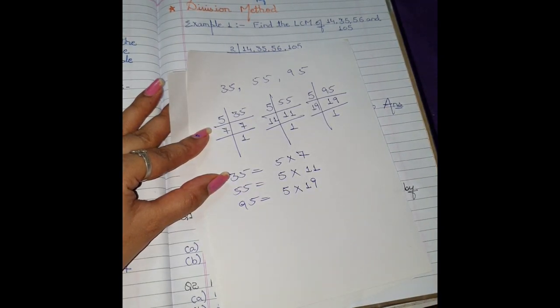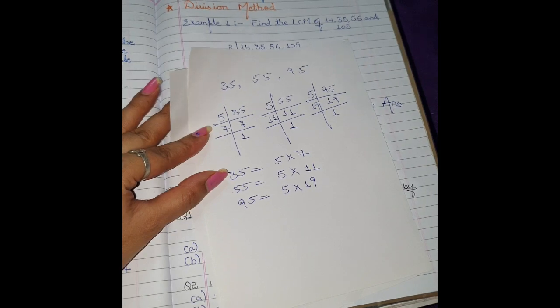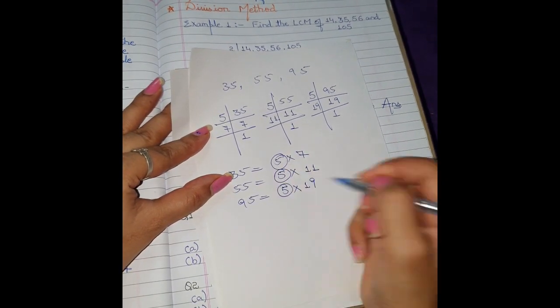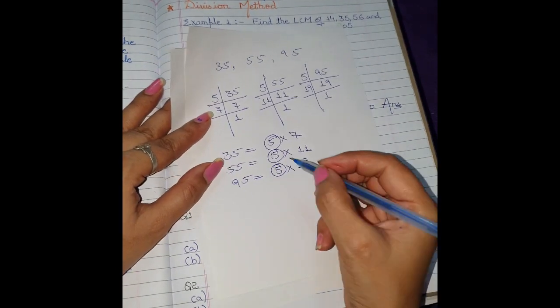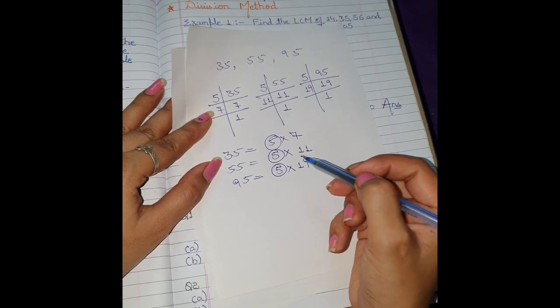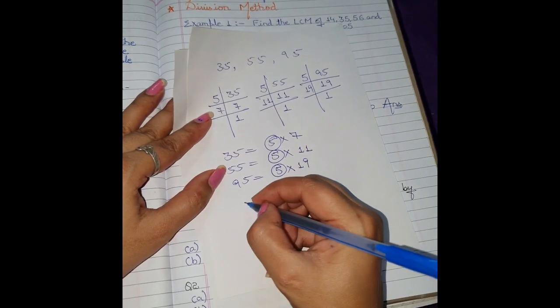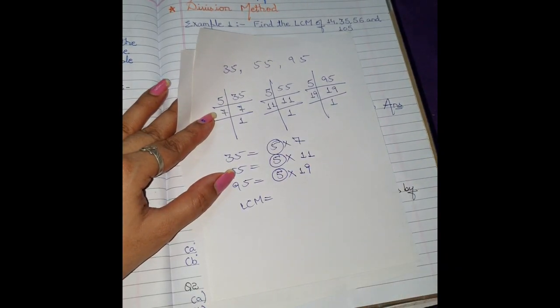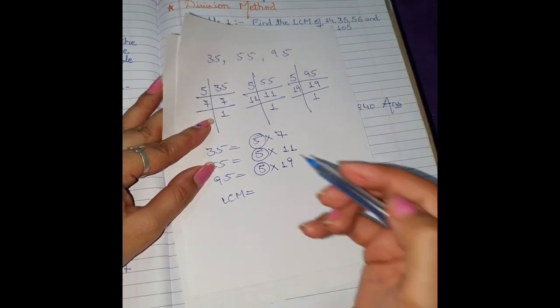Okay, students? Now, you can see what is coming common here. Yes, number 5 is coming common here. So, we will take number 5. If suppose it is HCF, then our HCF will be 5 only. But this is not HCF, this is LCM. So, we will take the circled number one time, and then all the numbers which are not circled, that also we have to take.